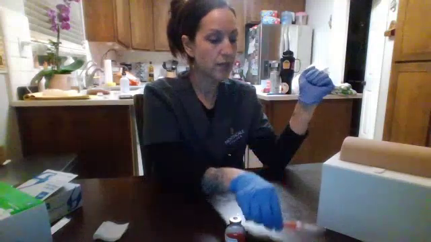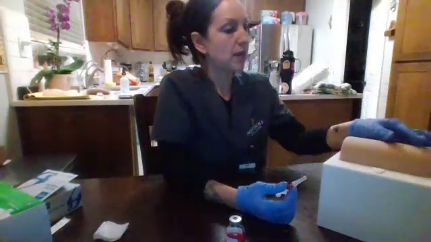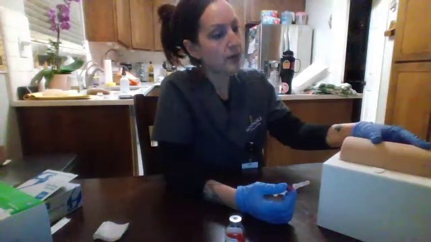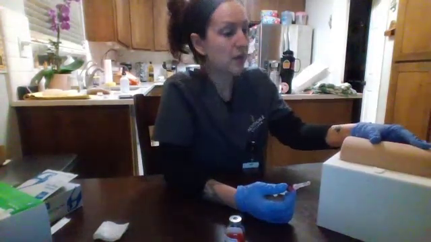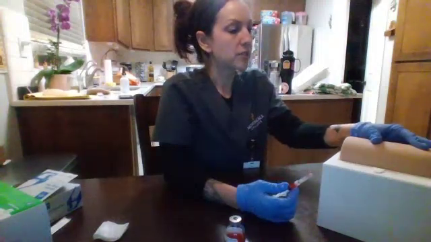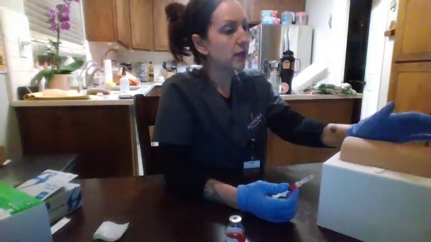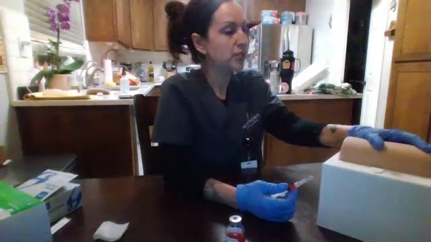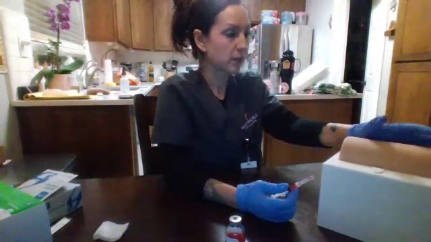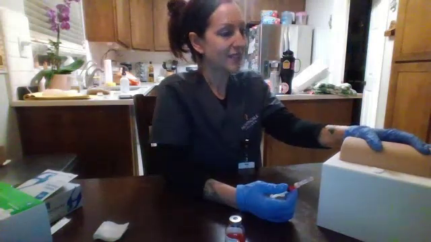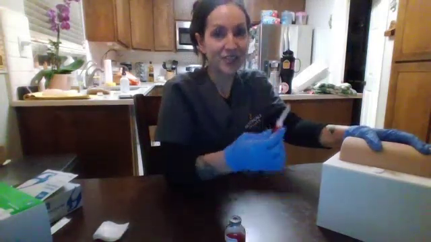Once that is dry, I'm going to take my non-dominant hand and either gently pull the skin tight or slightly grasp the muscle to increase the muscle mass. I'm also going to position my ulnar side and hold the position just below and hold it there until injected.